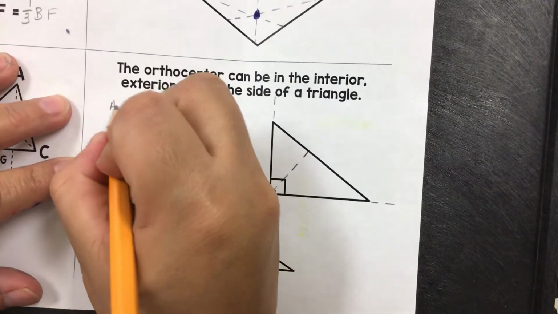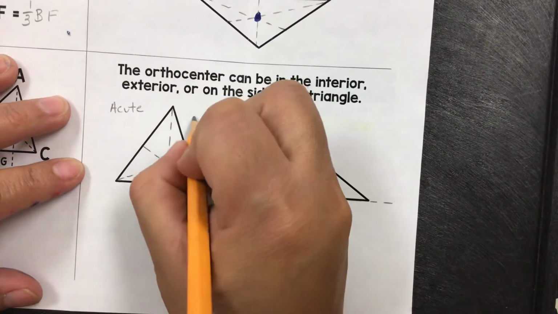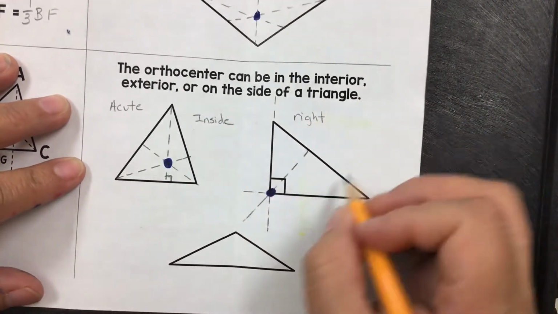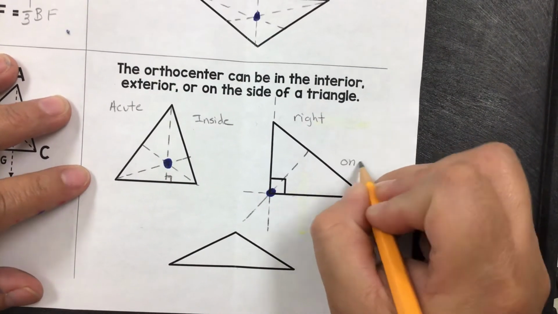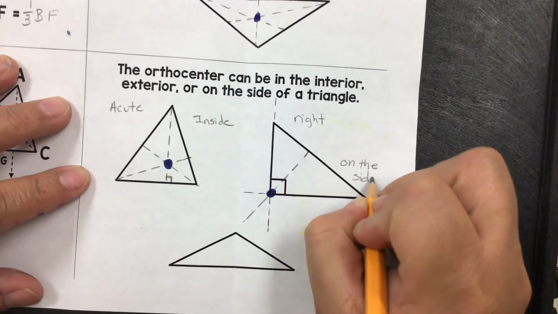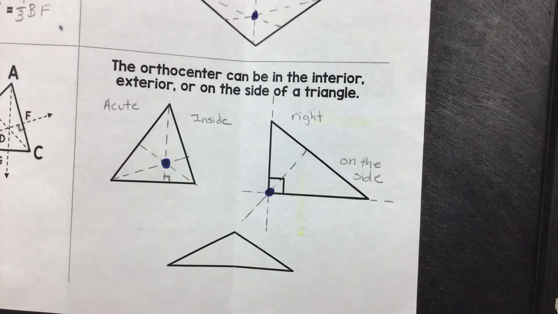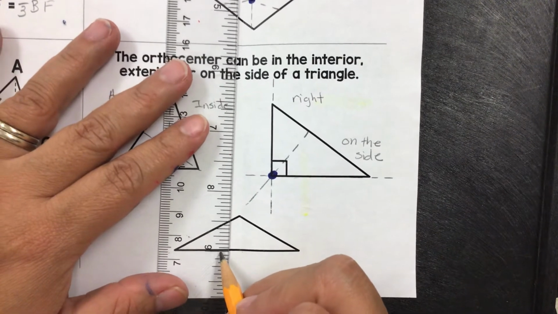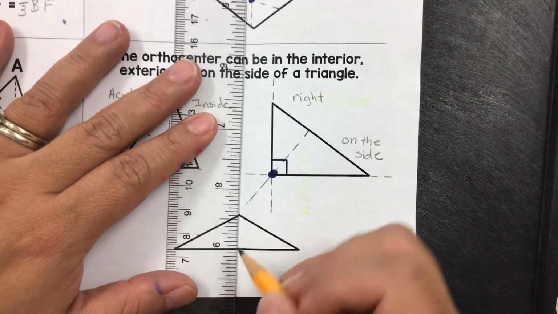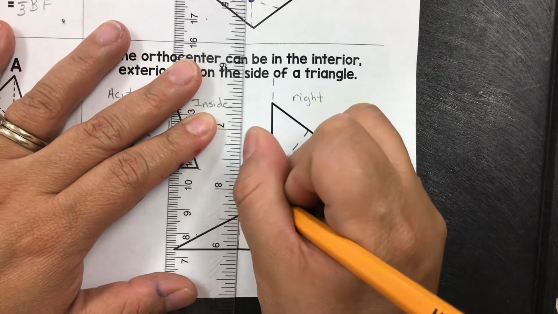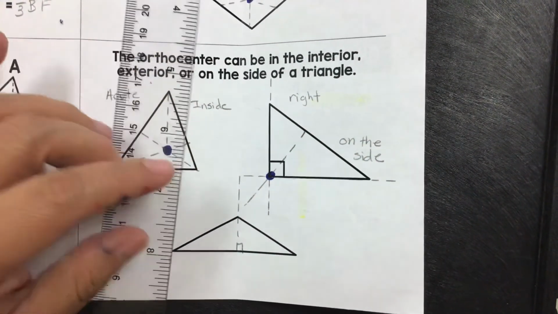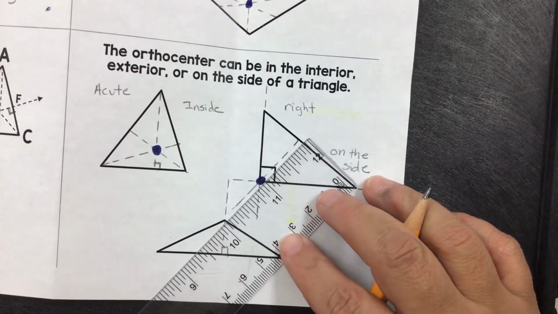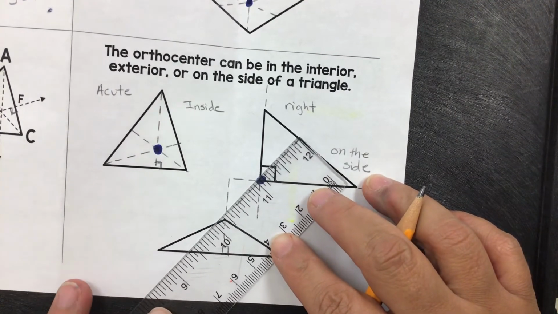So for an acute triangle, it's on the inside. For a right triangle, it's on the side. So for an obtuse, let's see what happens. We're at A, you have your ruler lined up to the side of the triangle, and then we're going to make the altitude, that means at 90 degrees. We line it up to the side of the triangle, and then we go to the opposite vertex.